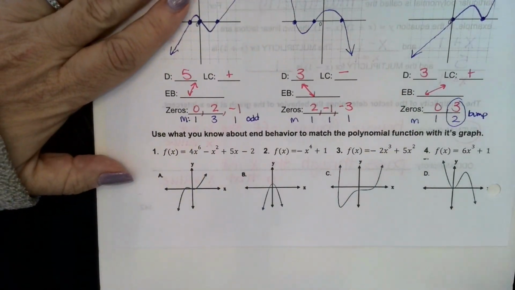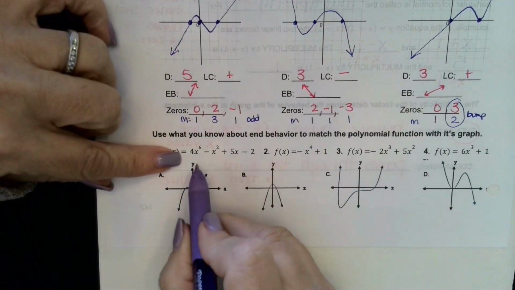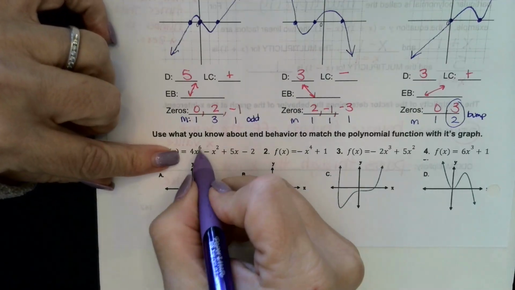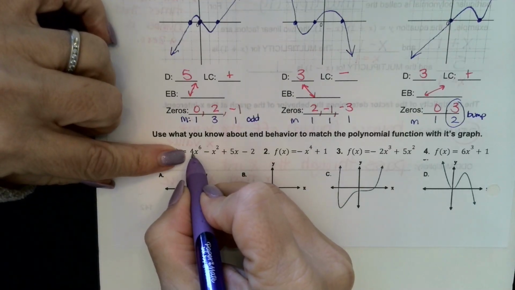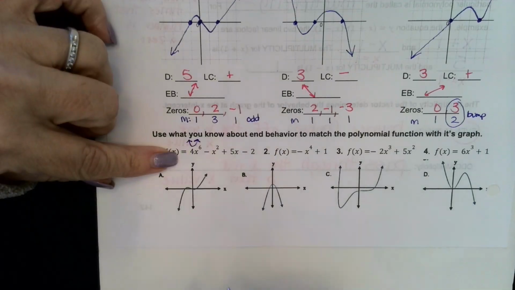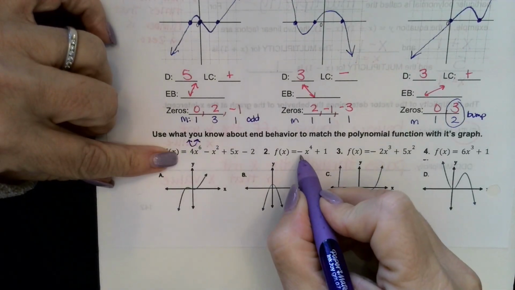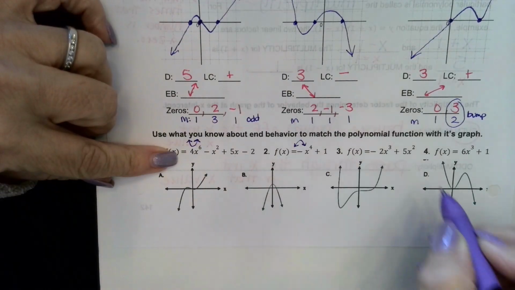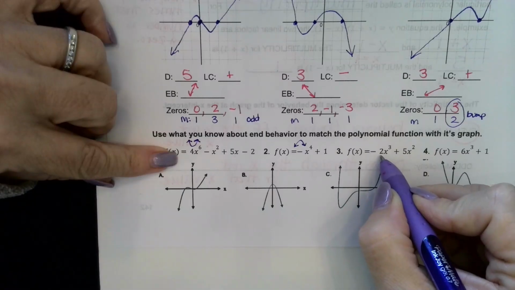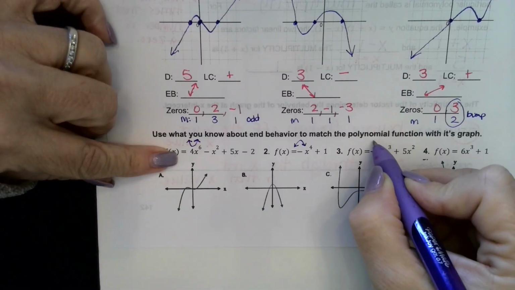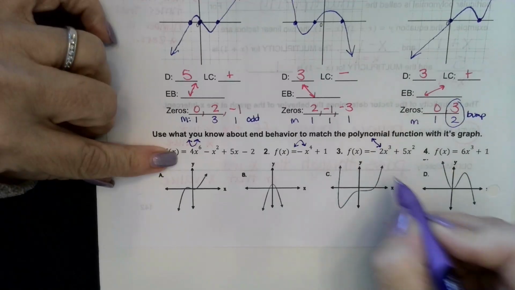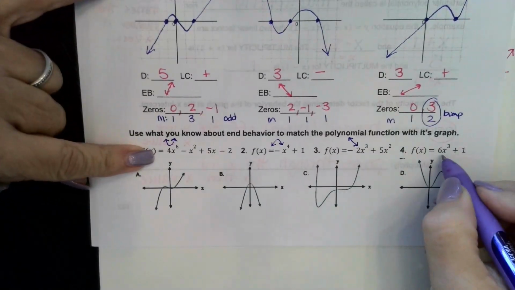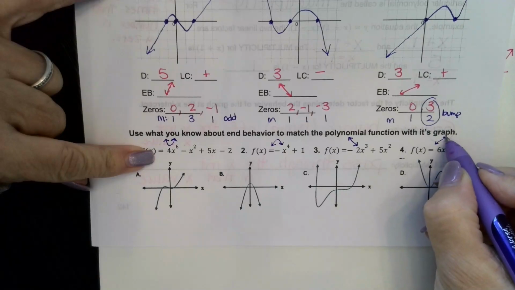We want to match the graphs. So I'm going to look at end behavior. This one is going to be positive, even, so positive, even is going to be up, up. This one is going to be negative, even, so this is going to be down, down. This one is going to be negative, odd. Negative, odd. Think negative slope. And this is going to be positive, odd. Think positive slope.